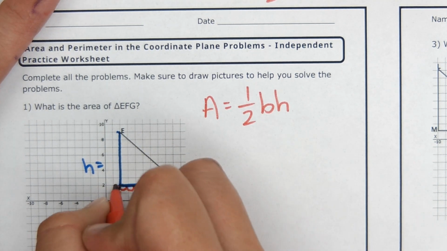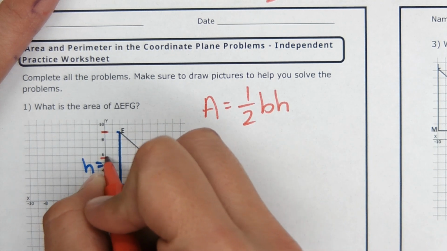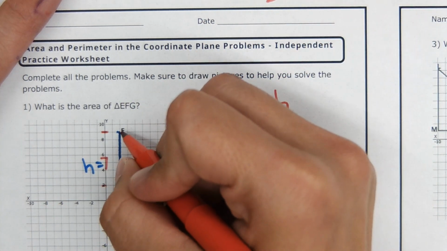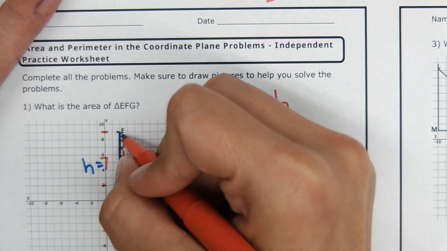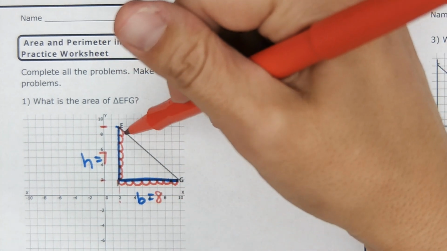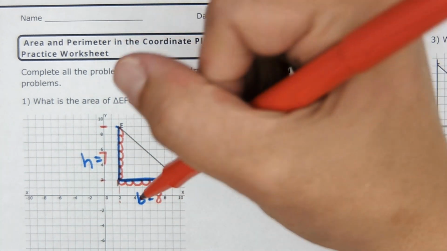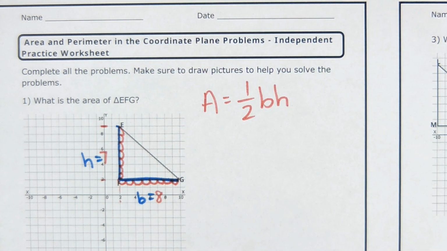And then for height, let's see, from 2 to 9 should be 7 units, and I might just count to make sure I don't mess up. 1, 2, 3, 4, 5, 6, 7. There. And when you're counting, don't look at the whole triangle because that can mess you up. Just count the length of that line and you should be good.